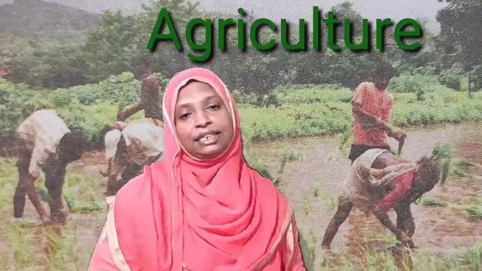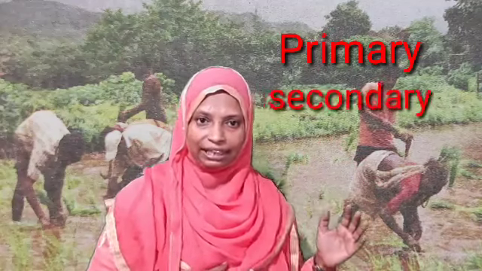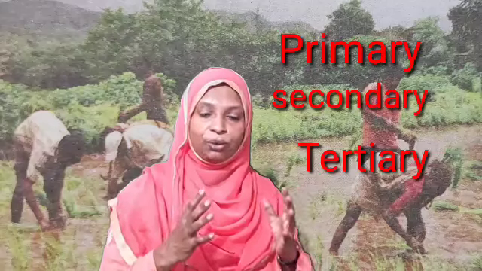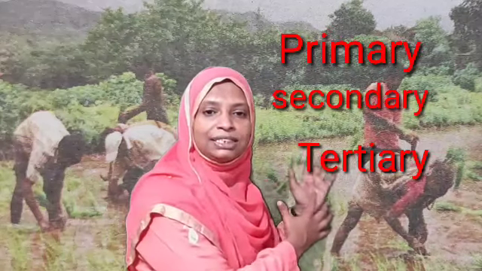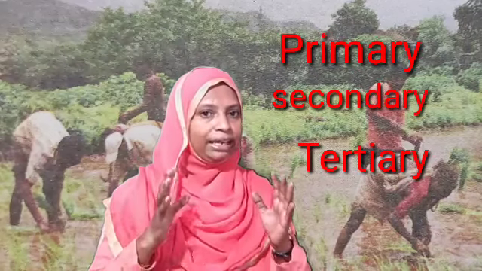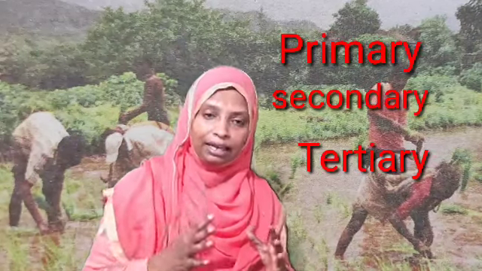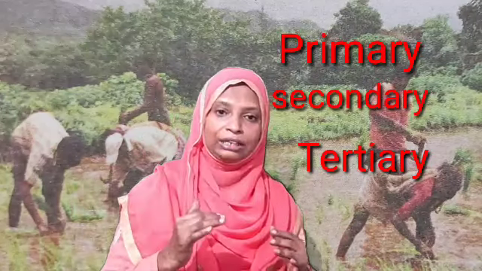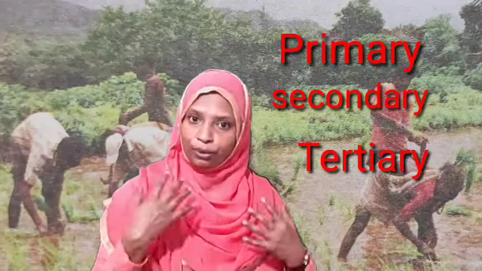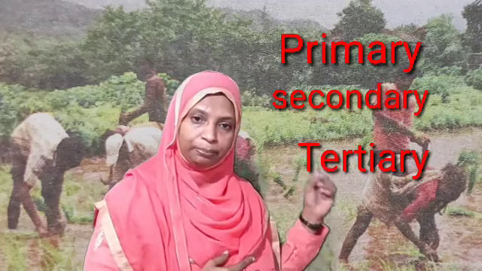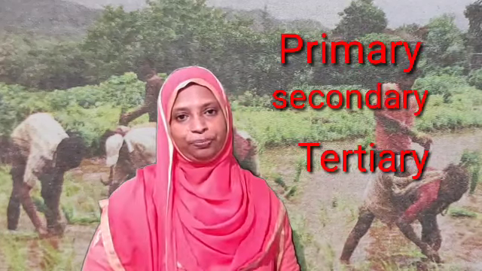Mainly, three major stages are there to make a raw material into a finished product: primary activities, secondary activities, and tertiary activities. Every finished good may have such a journey from primary to secondary and tertiary. So the three major economic activities in our daily life and in every development are primary, secondary and tertiary.